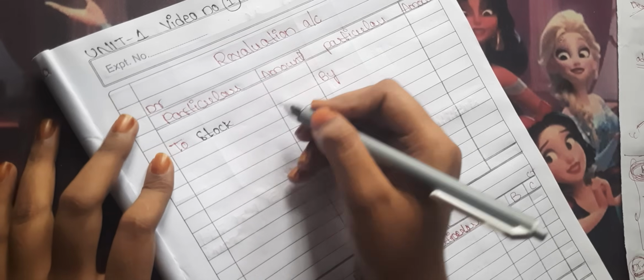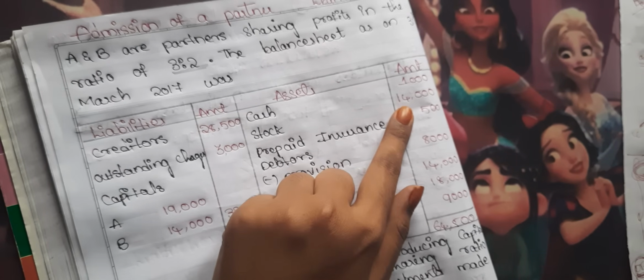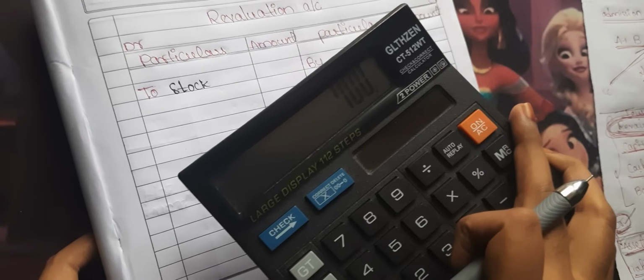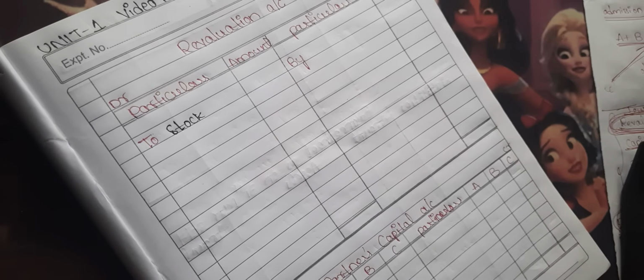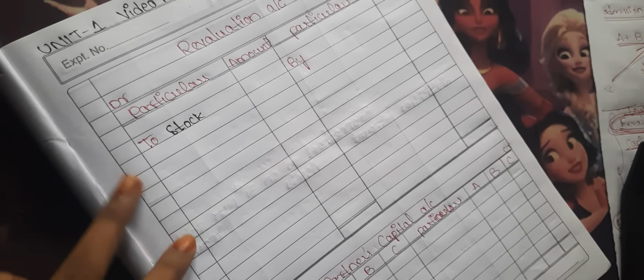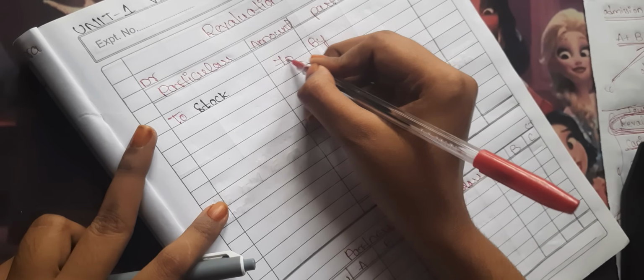To stock, how much is the amount which is decreasing? 14,000. If we do 5% on 14,000, how much came? It came 700. So we are entering the amount 700 here. Okay, let's go to the next.